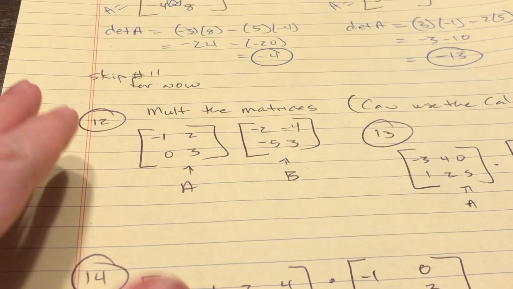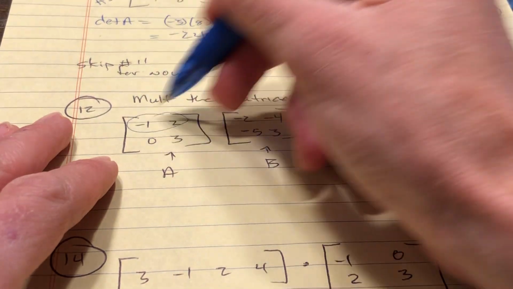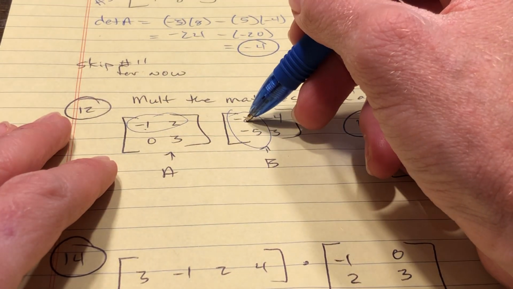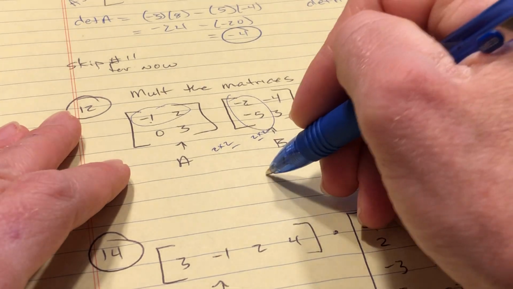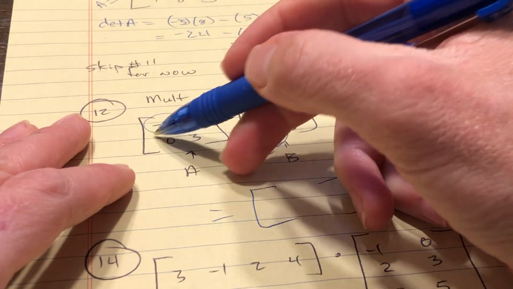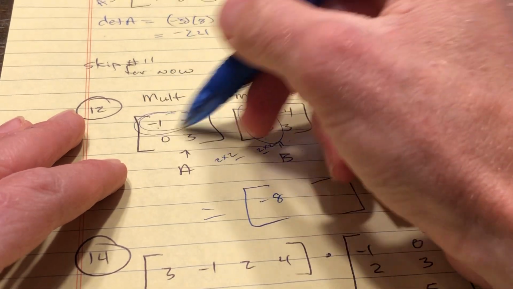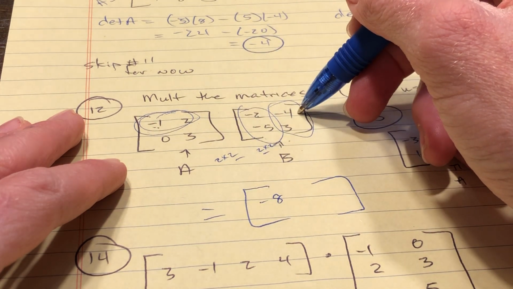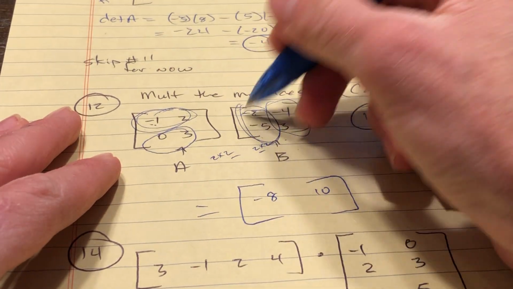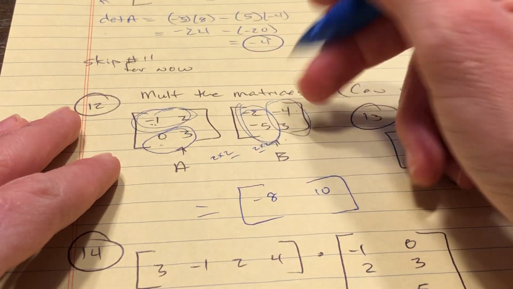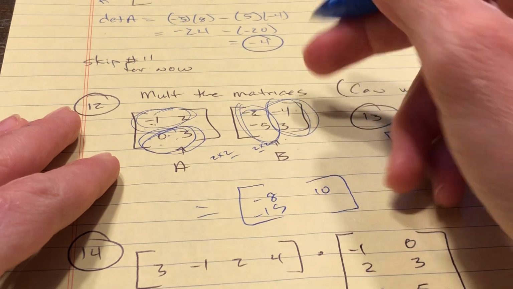Multiply the matrices. So you can use the calculator if you want, or you can do it by hand. I'm going to do it by hand here real quick. Negative 1 times a negative 2. Again, this is a 2 by 2 with a 2 by 2. That can happen, and your answer is going to be a 2 by 2. Negative 1 times negative 2 is 2. 2 plus a negative 10 is a negative 8. All right, first row, second column. Negative 1 times negative 4 is 4. 4 plus 6 is 10. Second row, first column, 0. Negative 15. Second row, second column, 0 and 9.